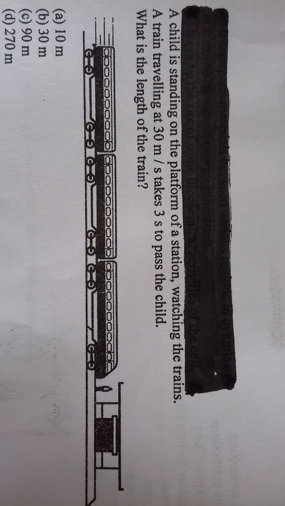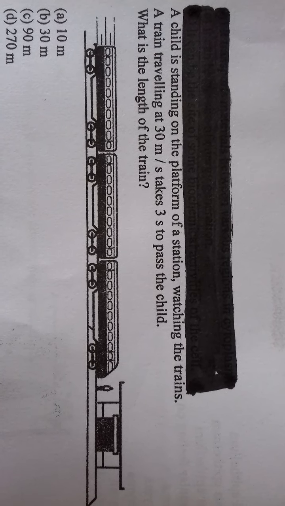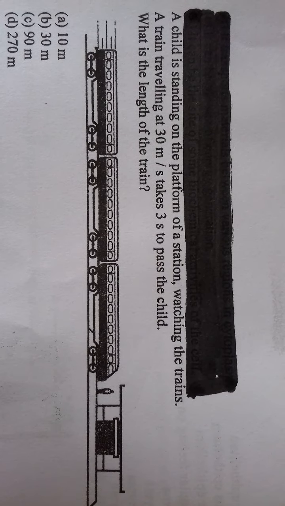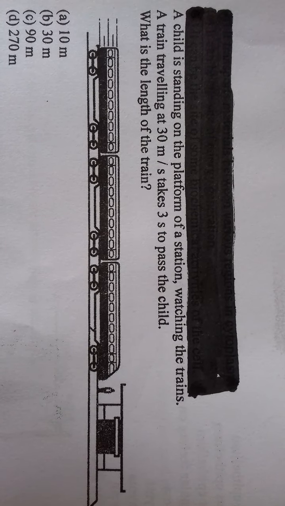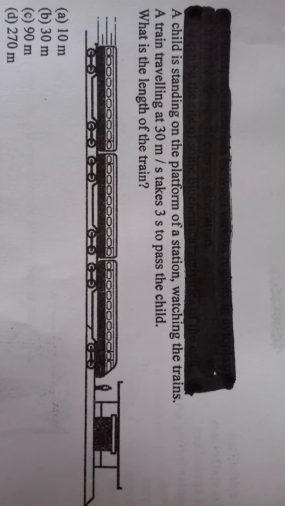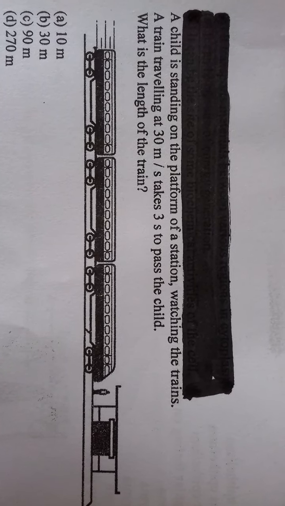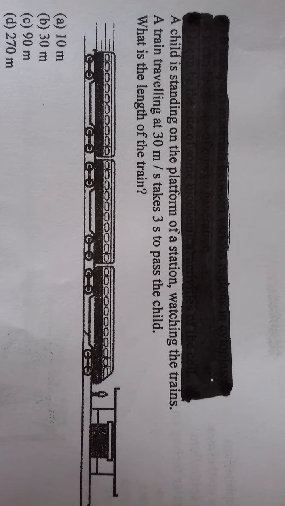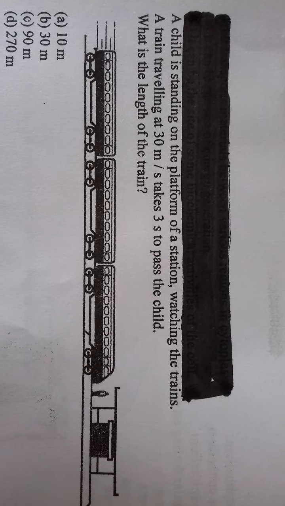So using the simple formula, speed is distance upon time, we can find out length of the train is speed into time, that is 30 into 3, so 90 meters. So out of the 4 options which are given here, we can see C option is correct. 90 meter is a correct answer.